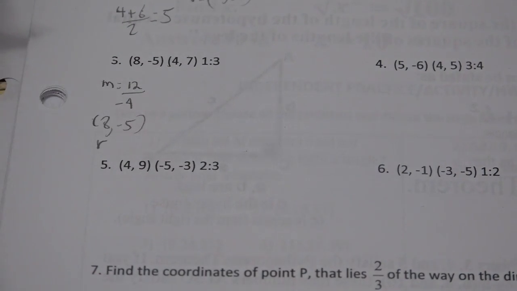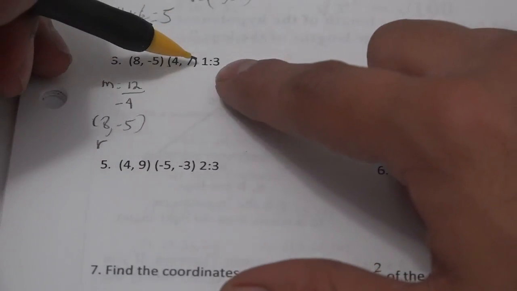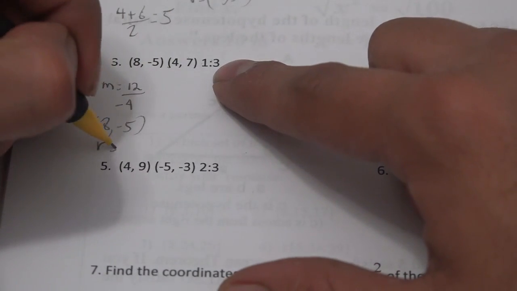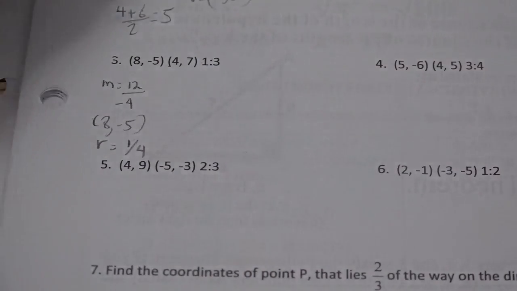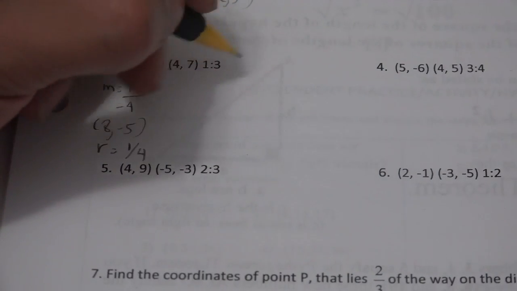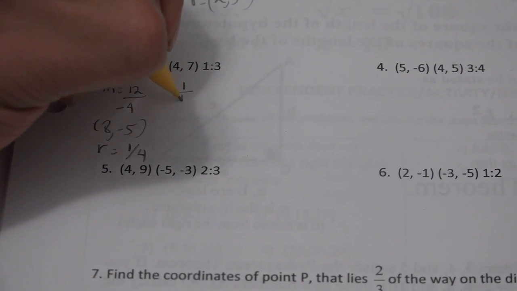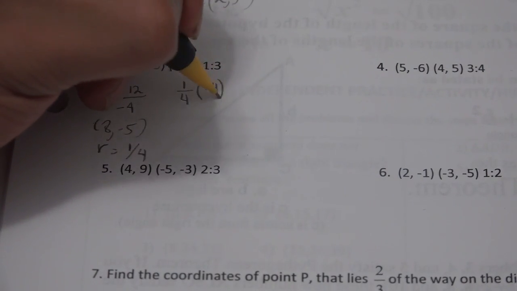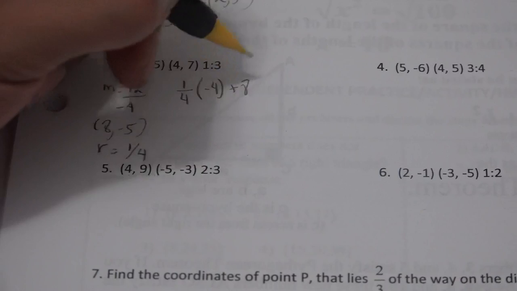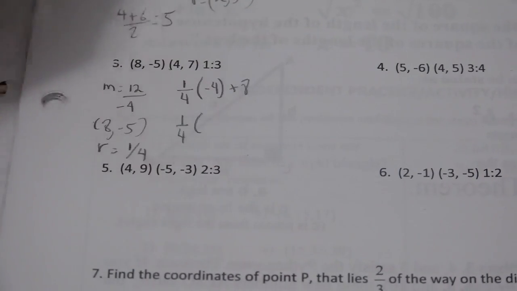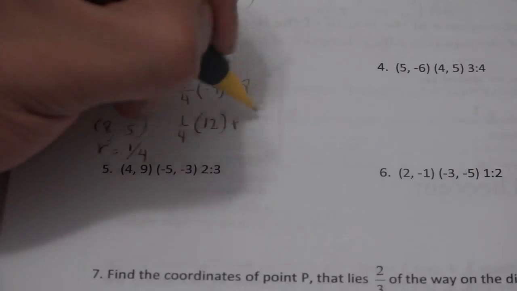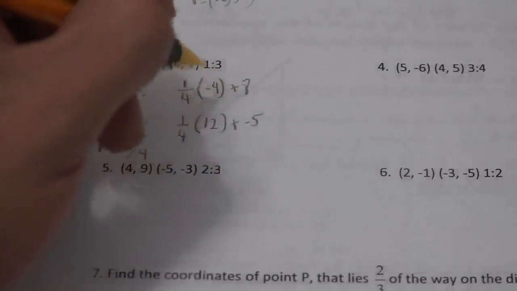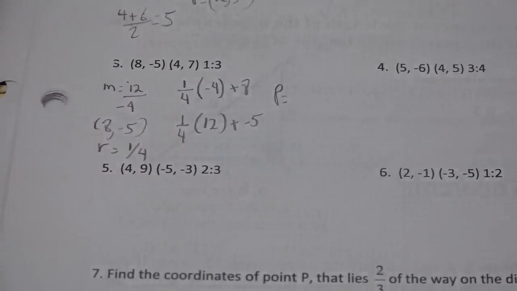And I need to know my ratio. Well, the ratio that they are giving me is 1 to 3. So I know that my cut of the pie is 1/4. And now that I have this, all you gotta do is follow the format. The ratio times the run plus the x location. The ratio times the rise, where's the rise? 12, okay, plus the y location, -5. And then just figure it out, and then you put point P equals blah blah blah.